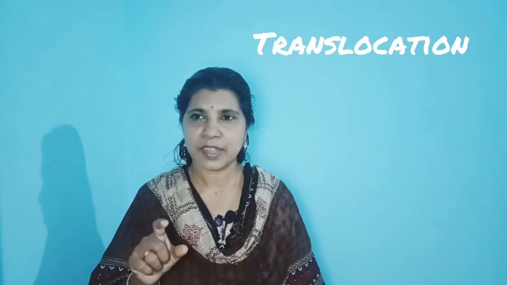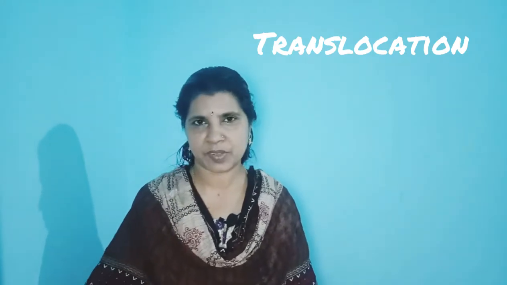Whereas in phloem, translocation of food happens. The movement of food in phloem is called translocation of food. From where to where? From the leaves, the area where it is prepared, to various parts of the plant body. The translocation of food takes place in phloem.